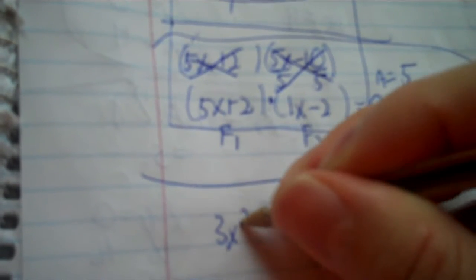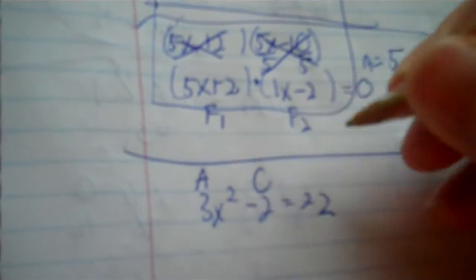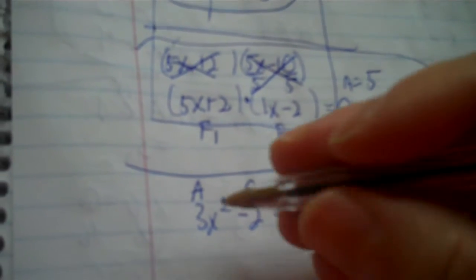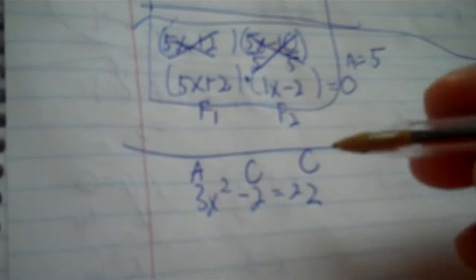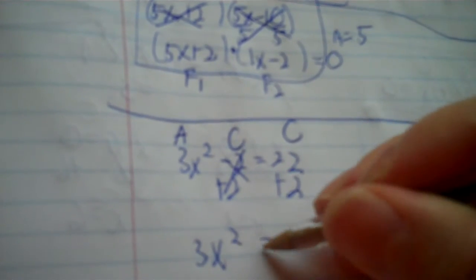Okay, number 4, we have 3x to the second minus 2 equals 22. So there's 2 answers. Label your A. That's an A, and then we have C. Well, AC's are easy. When there's no B, that's easy. We just get the x squared by itself. We add the 2, then divide by 3. 3x squared equals 24, then divide by 3.